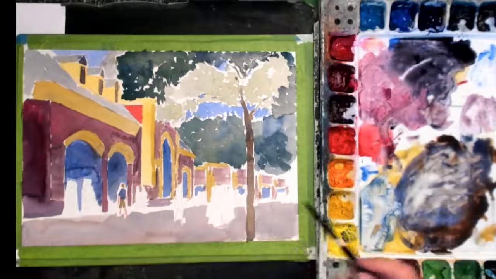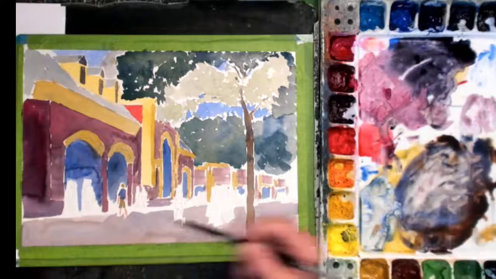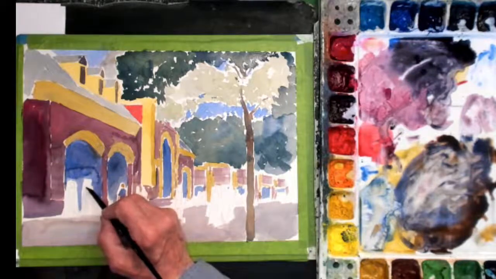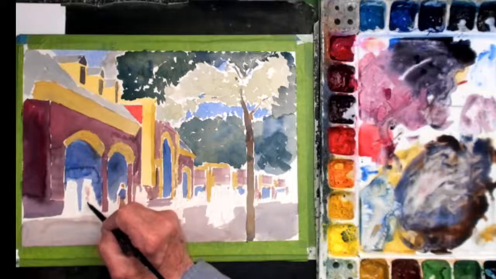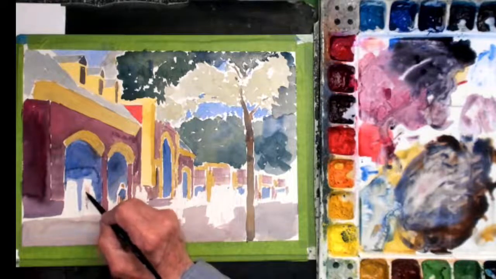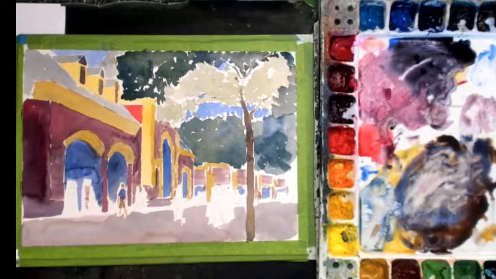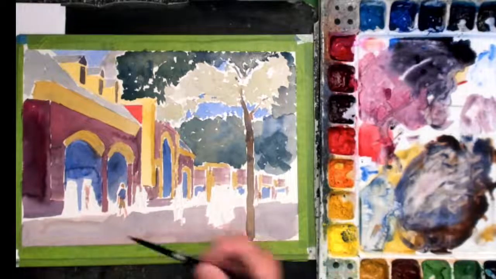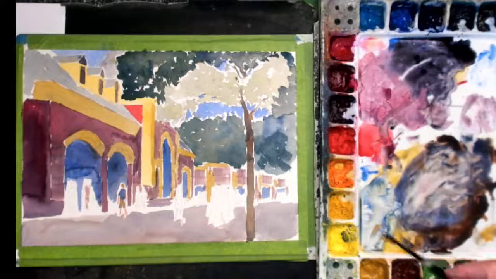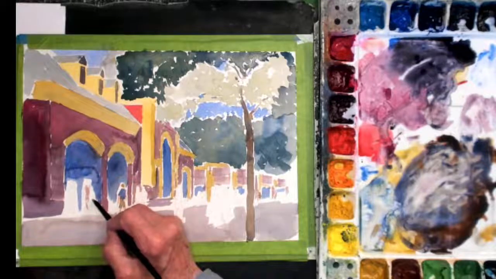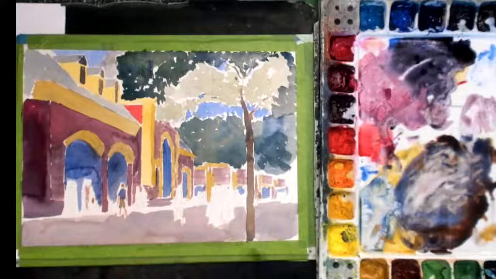This figure here in the background, I'm going to put in. Okay, I'll start with a light tone. This person is walking out, coming toward us. And this person has been shopping, so this person is carrying a shopping bag. The bag there.